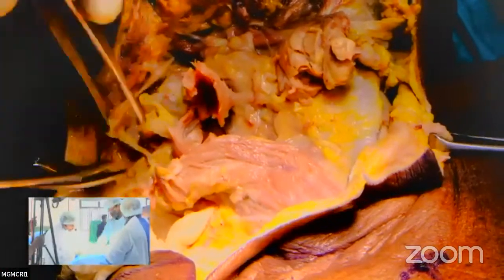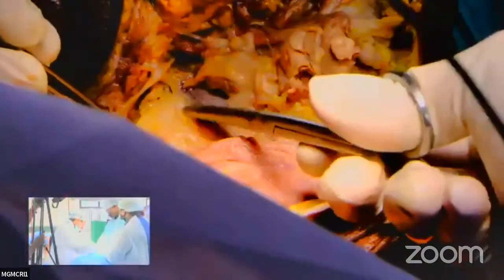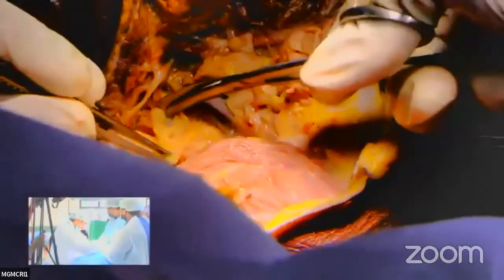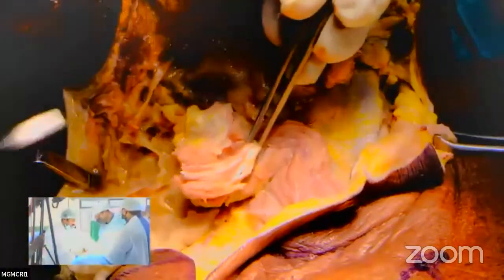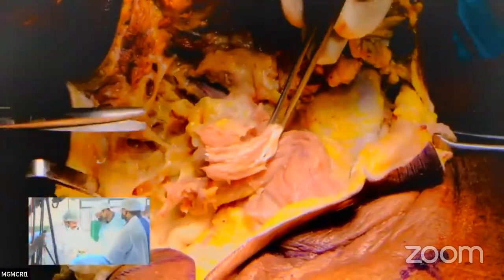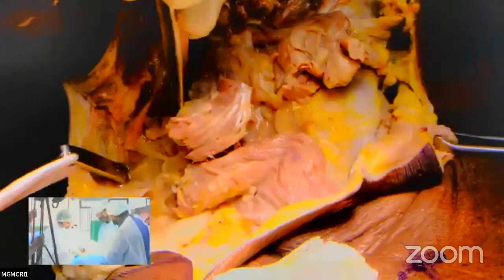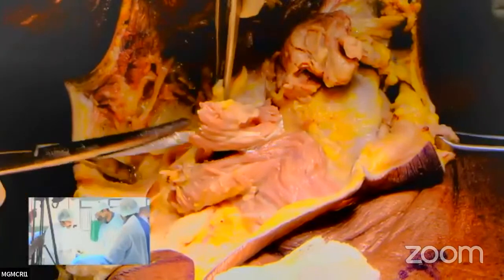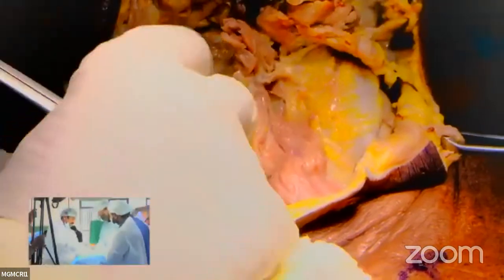Now we have identified and preserved the proprioceptive branch and the main branch. So we are removing all the fibrofatty structures from this area. You're doing good. Great. Okay. So this is done.